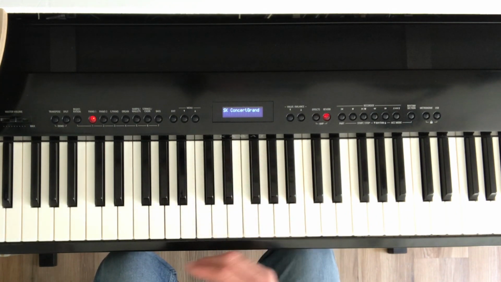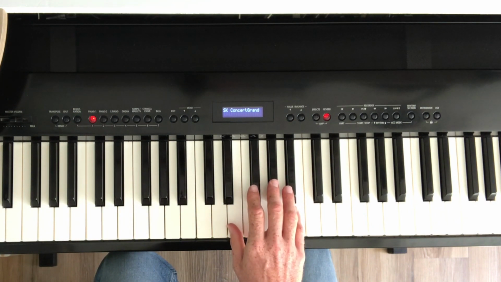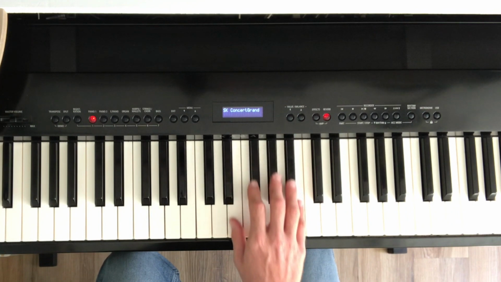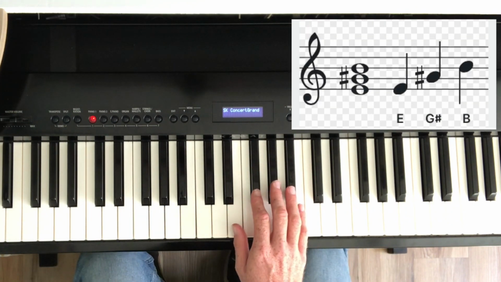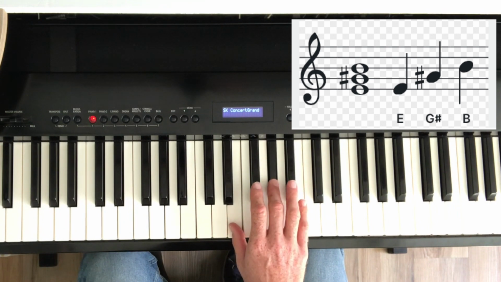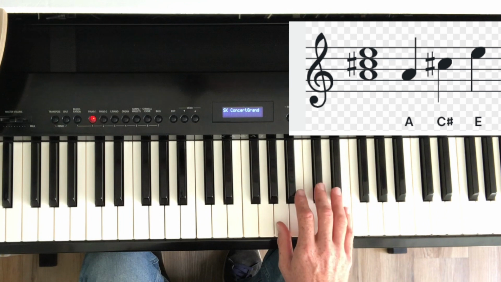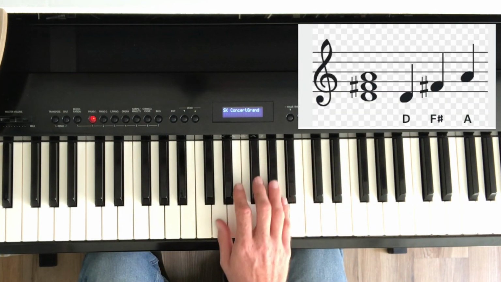Now we get another 3 major chords the other way round, where they start with a white key, have a black key in the middle and a white key on the outside. So you can think of it as black key in the middle, whereas the other one was white key in the middle. Those chords are E major, which is E, G sharp, B, A major, A, C sharp and E, and D major, D, F sharp and A.